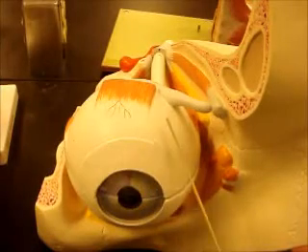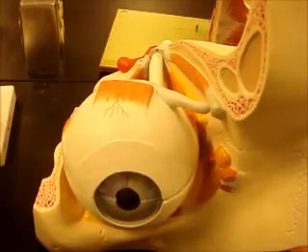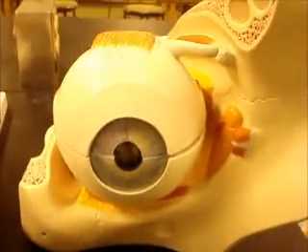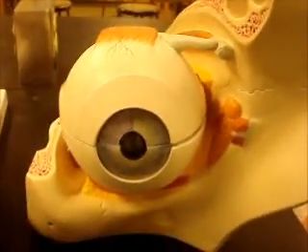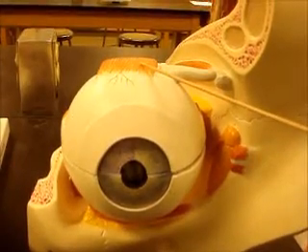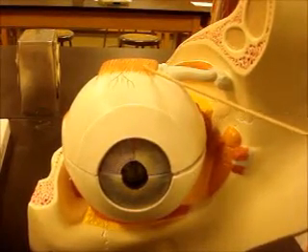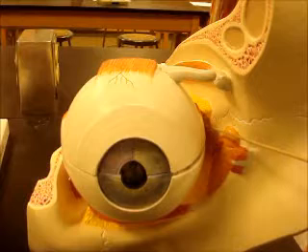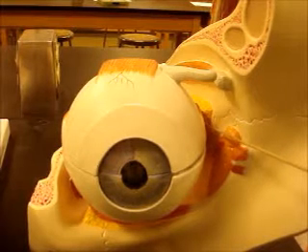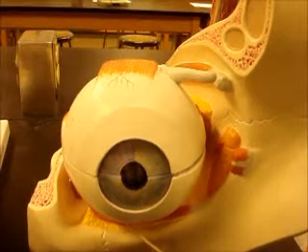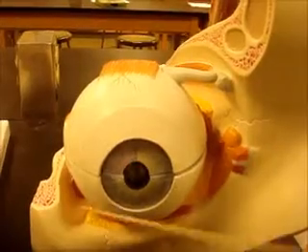So your eyeball has 6 extrinsic eye muscles. 4 of them are rectus muscles because they're straight. They come straight back off the eyeball. Superior rectus. Over here, medial rectus. Inferior rectus down below.